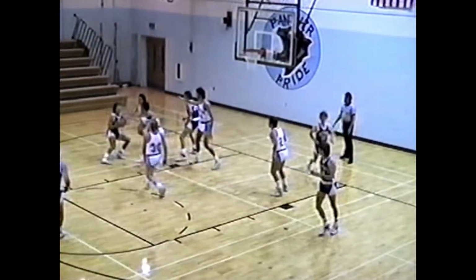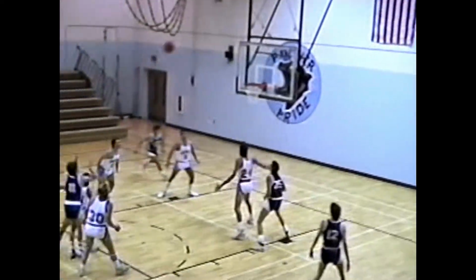Scituate inbounds it to number 20. He's broken up but picks it up off the floor. Gives it over to number 12, Mike Gaffney. Gaffney with the ball over to Bromley. Bromley shoots, in and out.